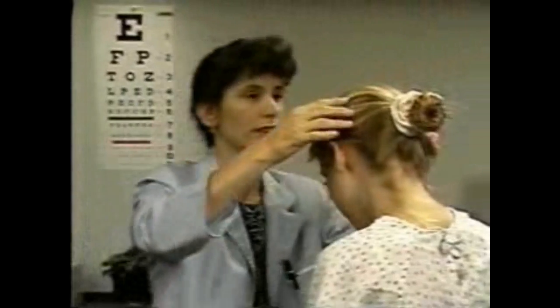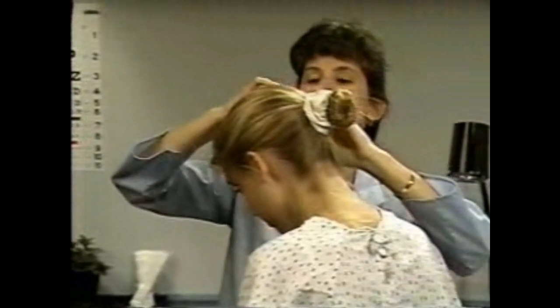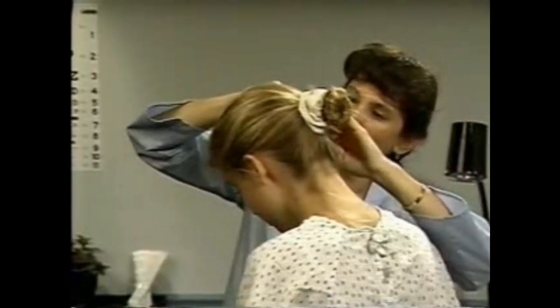Begin your examination with inspection of the head. Observe the size, shape, and position of the head, as well as its proportion to the neck and the rest of the body. Inspect the hair, noting its quantity, texture, distribution, and pattern of loss, if any.